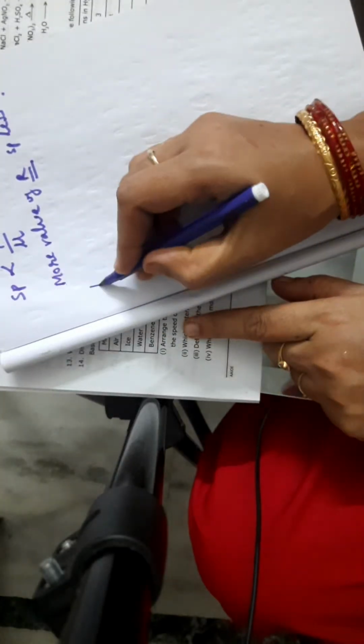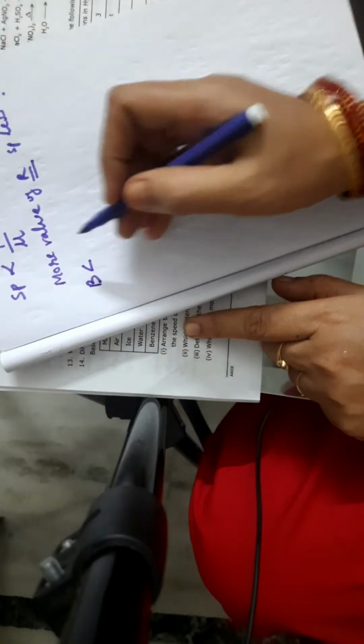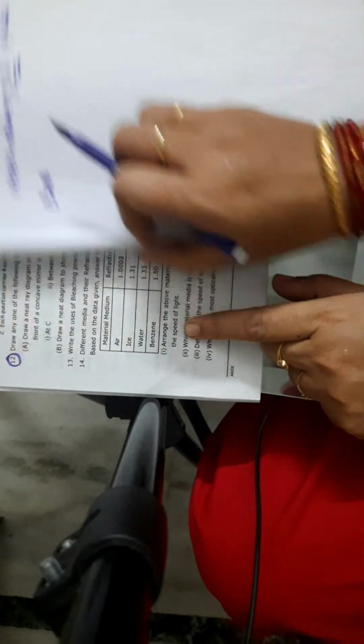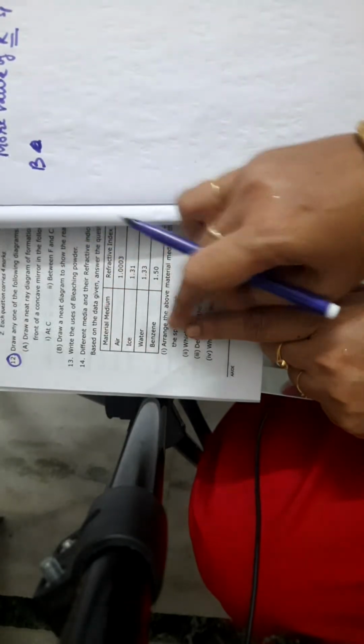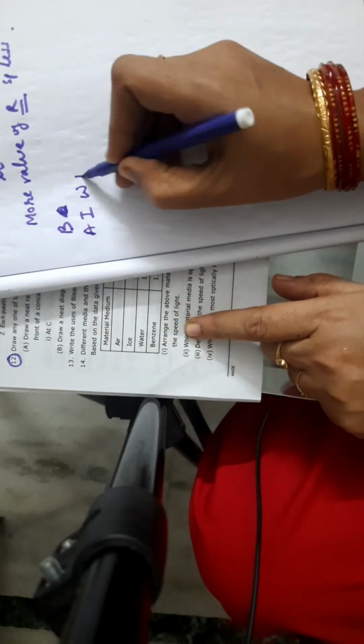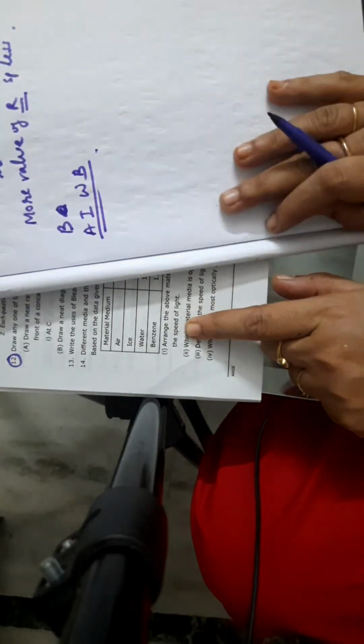Then the next highest value is 1.33, then ice. So in reverse order we need to write. Ascending order means small to big, so from air we will start: first air, then ice, then water, then benzene. This will be the order.